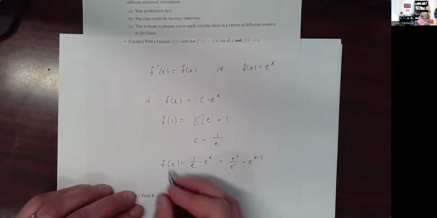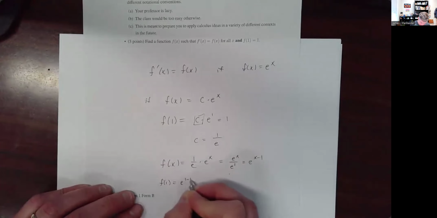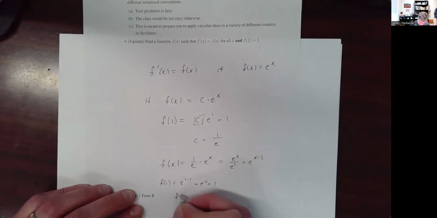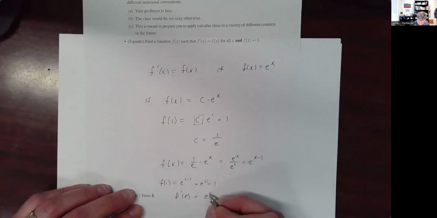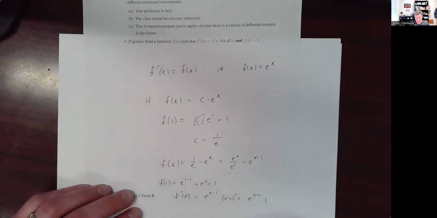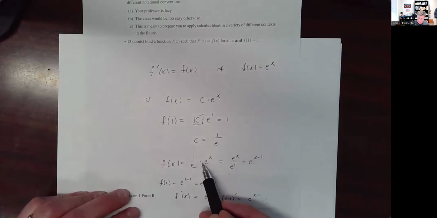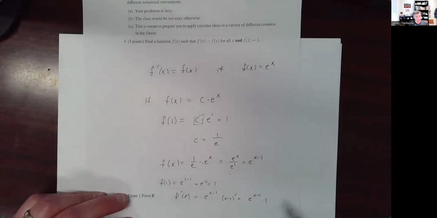Check it out. f of x equals e to the x minus 1. Both things work. f of 1 is e to the 1 minus 1, which is e to the 0, which is 1. And f prime of x: the derivative of e to the stuff is e to the stuff times the derivative of the stuff, but the derivative of x minus 1 is just 1. So here's a function, e to the x minus 1, or 1 over e times e to the x, the same, whose derivative is itself, and if you plug in 1, you get 1.